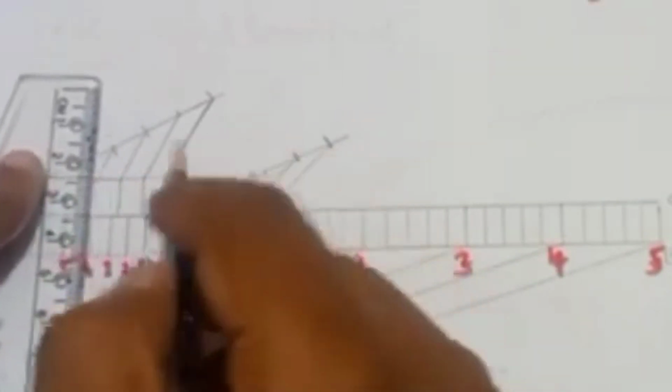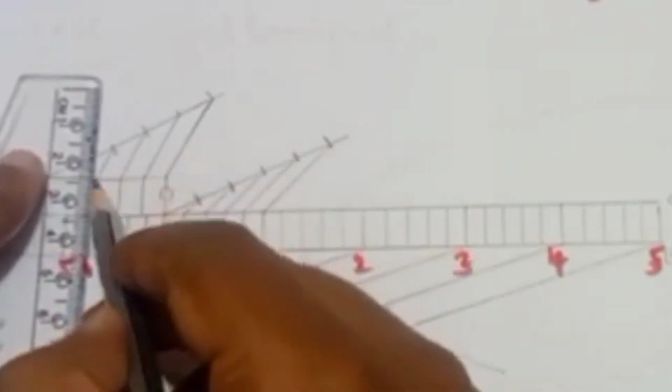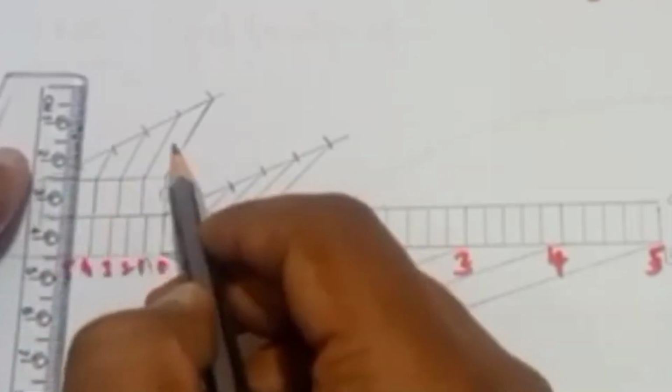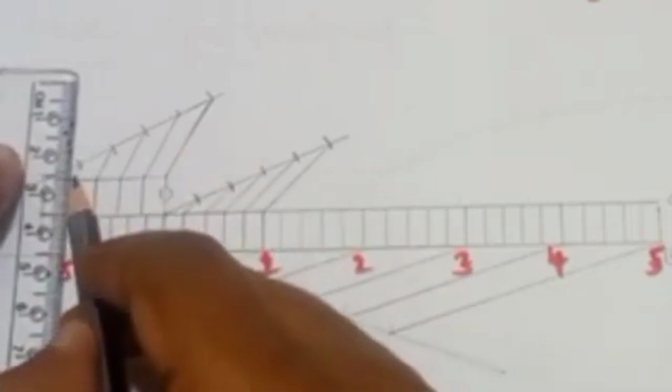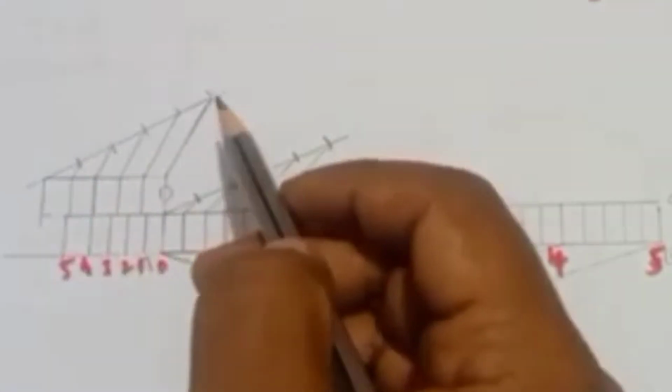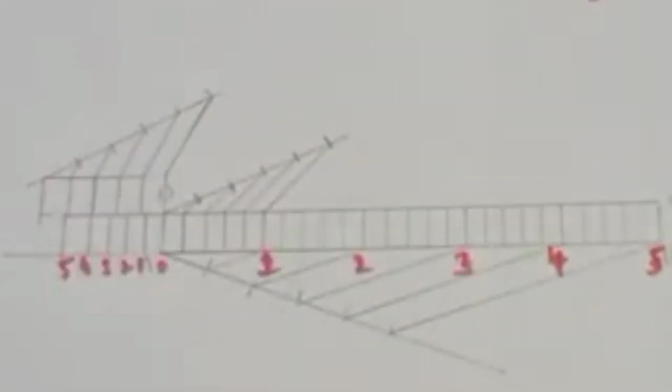Okay. Here each part of length, it is 1.2 meter, or you can say it is 12 decimeter. Okay, this is decimeter scale.